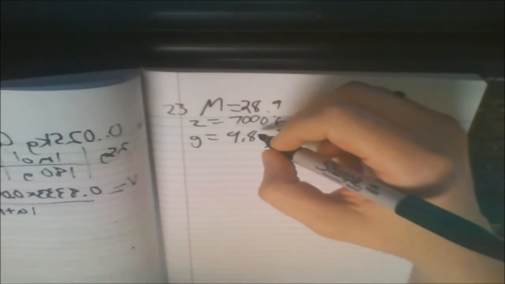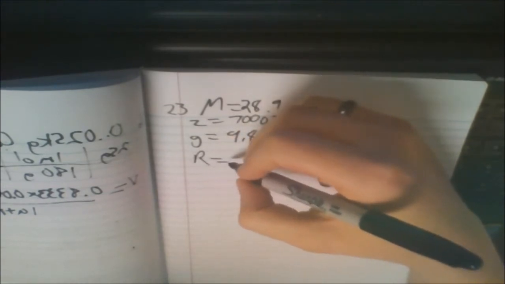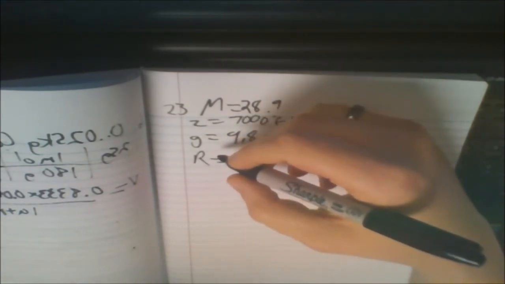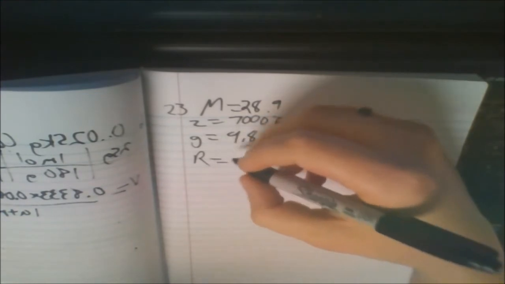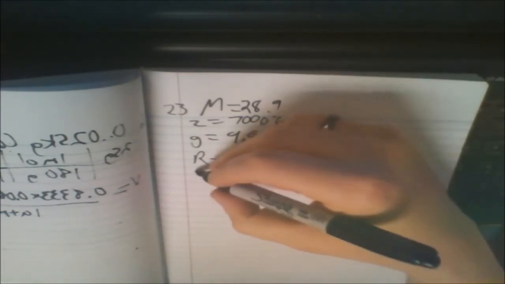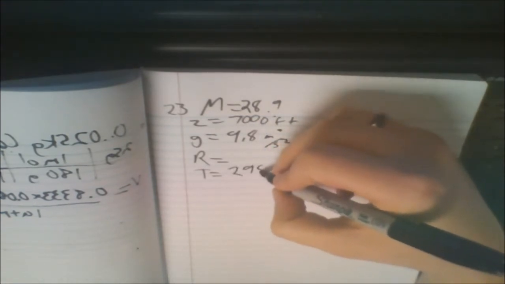R is a gas constant, which we're going to have to figure out. T is the temperature. T we know as 25 degrees, so 298.